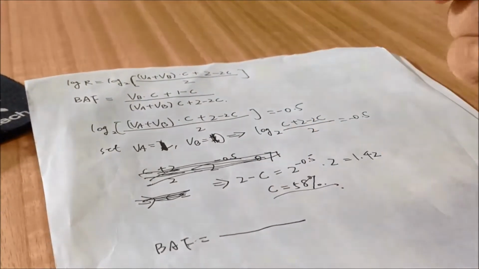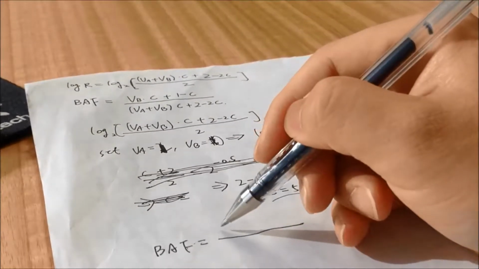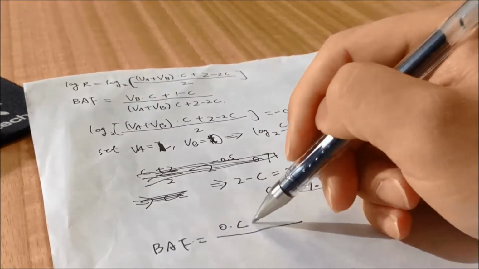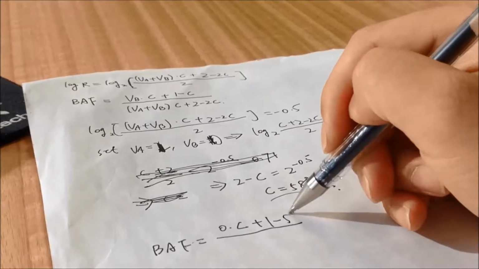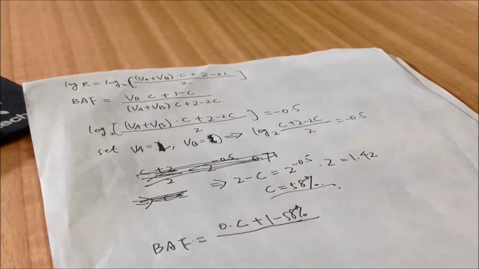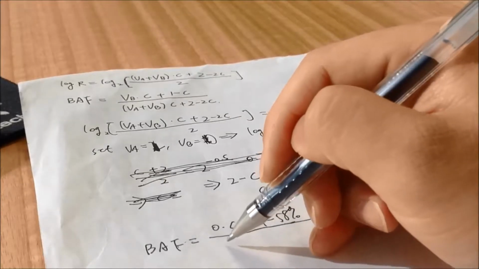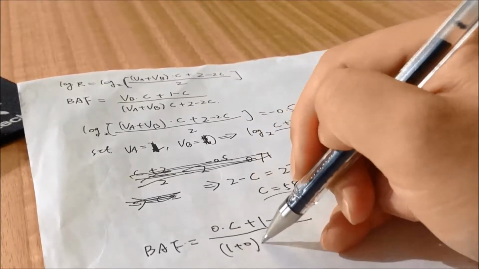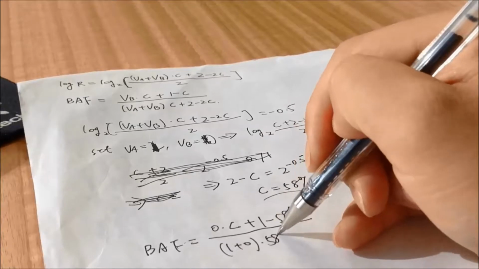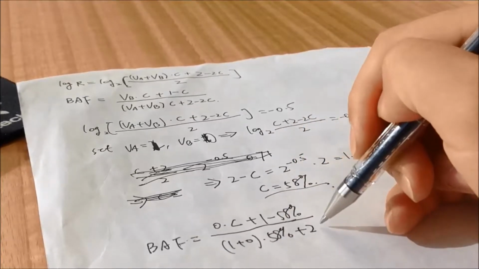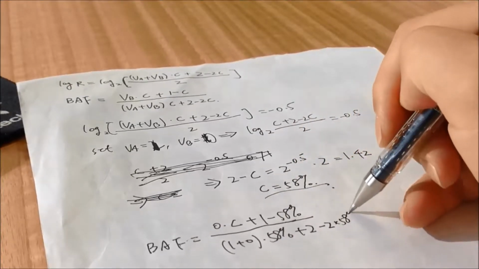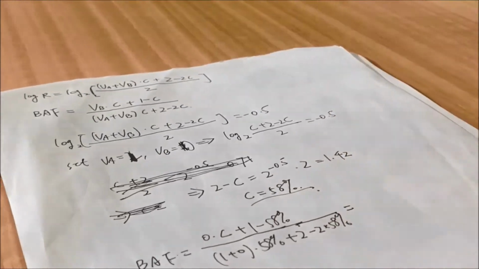BAF equals (0 times C plus 1 minus 58%) divided by (1 plus 0 times 58% plus 2 minus 2 times 58%).